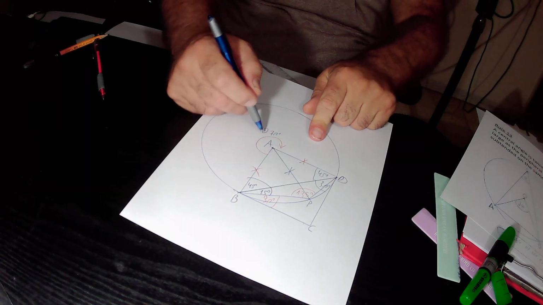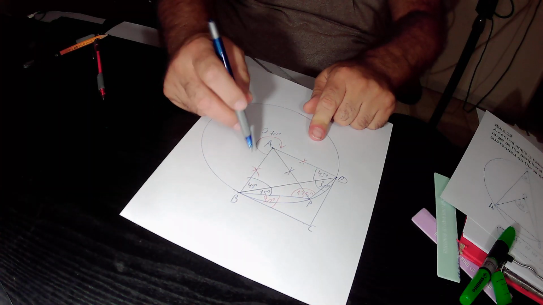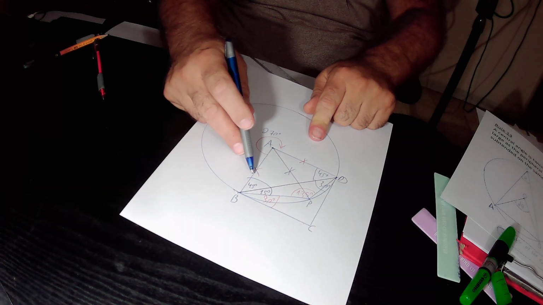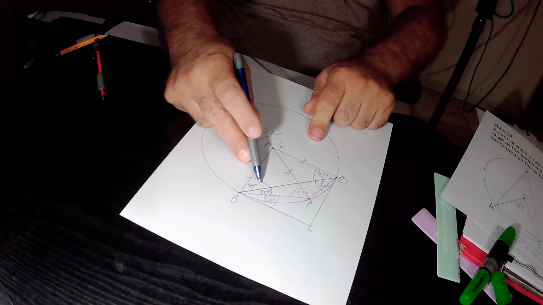The big angle is angle ABP. This is equal to 45 degrees plus 15 degrees, which is 60 degrees.